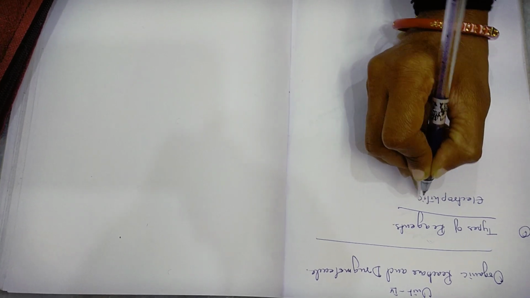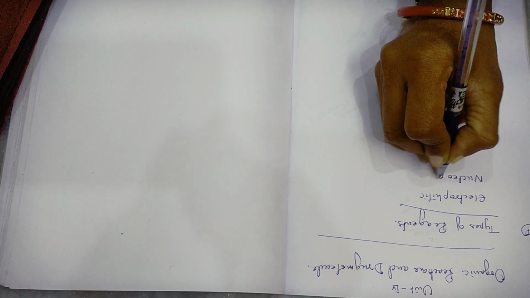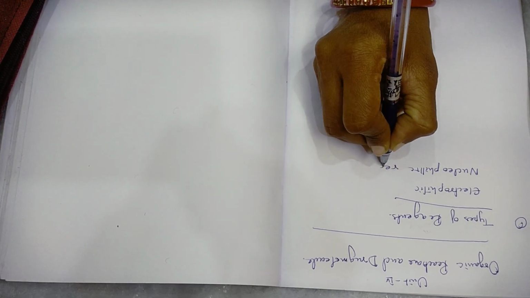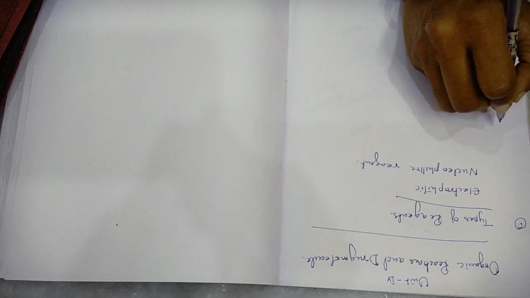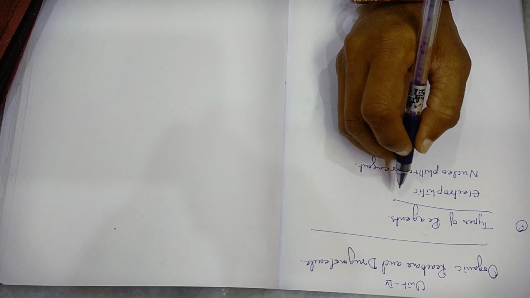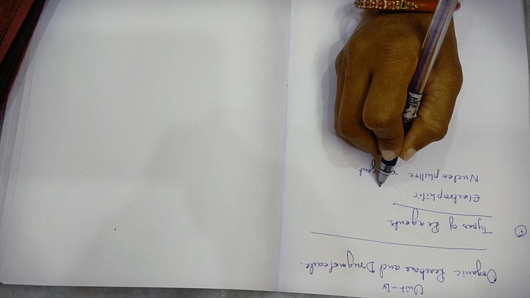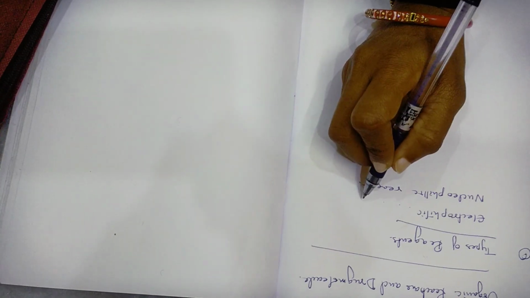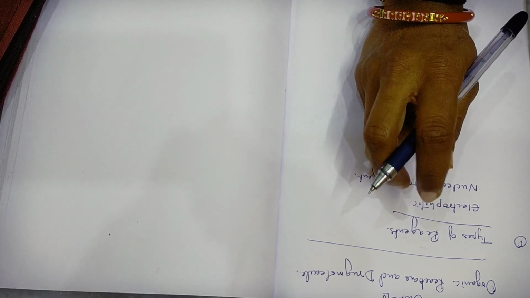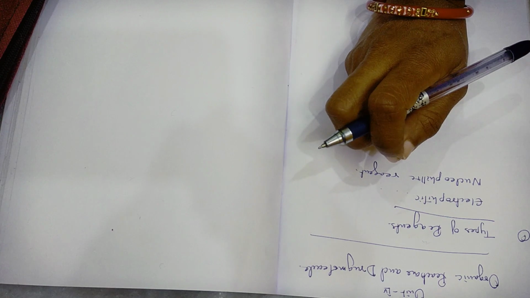electrophilic and nucleophilic reagents. So what is meant by an electrophilic reagent? An electrophilic reagent is where all electron deficient atoms or groups of atoms are known as electrophilic agents, where the electrophilic attack at the electron rich center takes place.